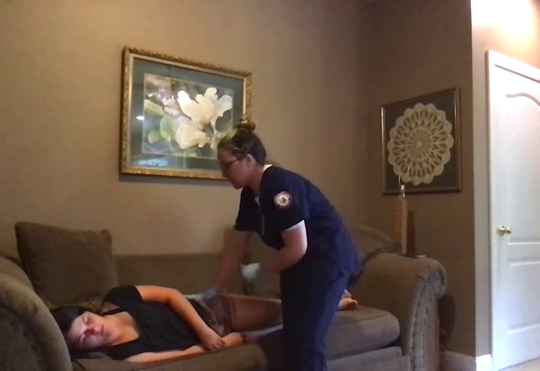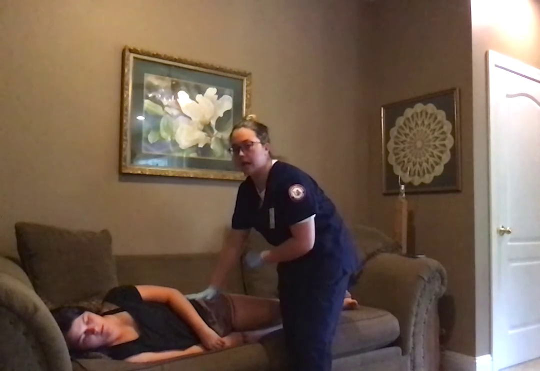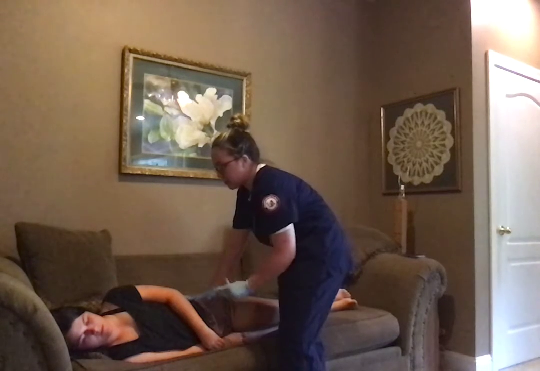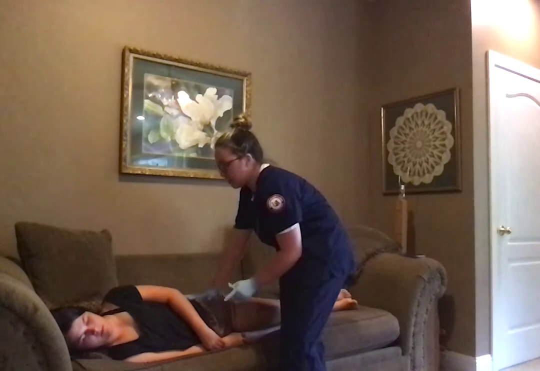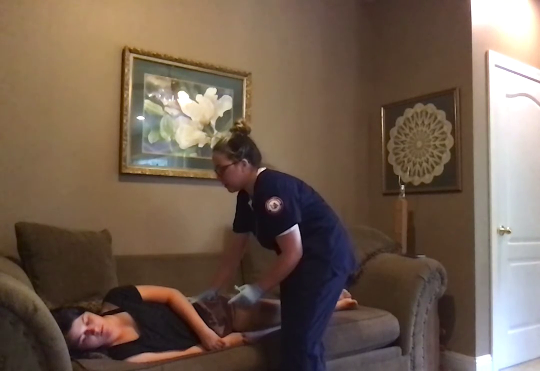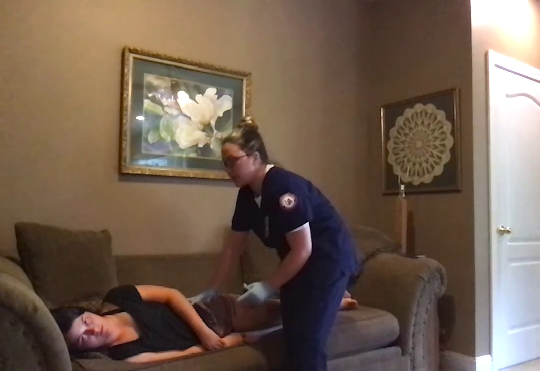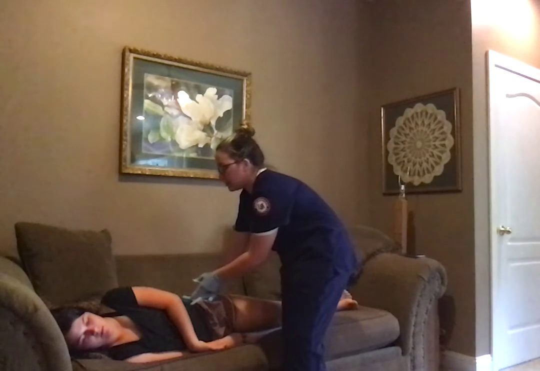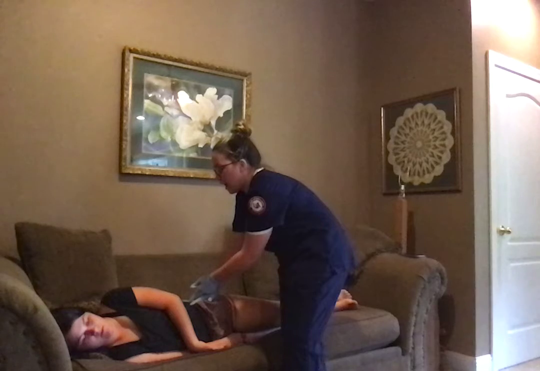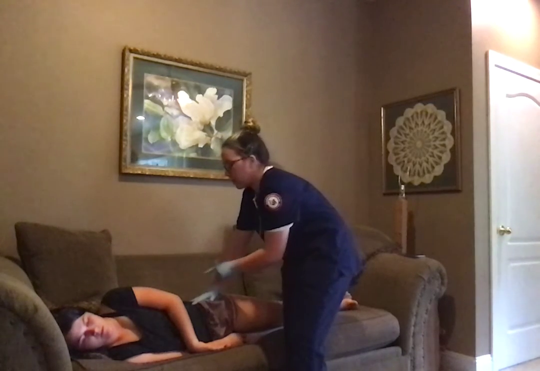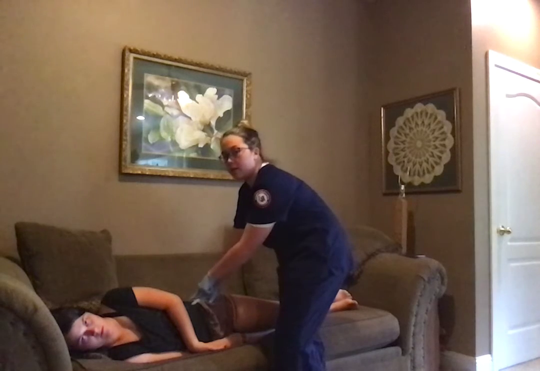I'm going to place my right hand on the patient's left side so that my thumb is pointing towards their groin, umbilicus, or abdominal area. My index finger is going to be placed on the anterior superior iliac spine, and my middle finger is going to spread backwards towards the iliac crest. So I'm left with a V for ventrogluteus.